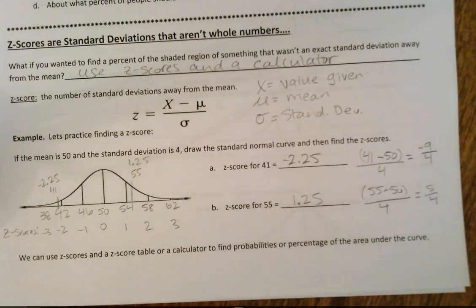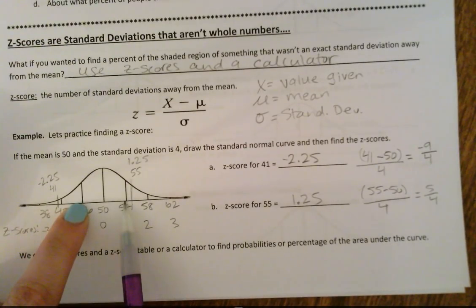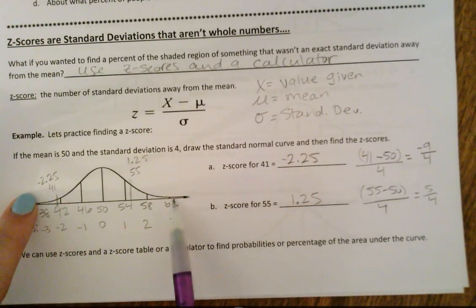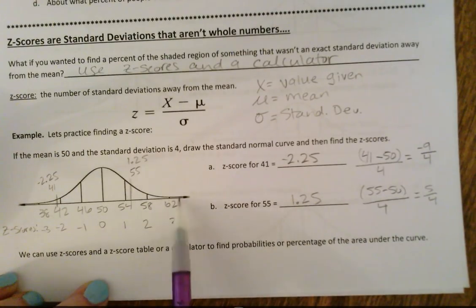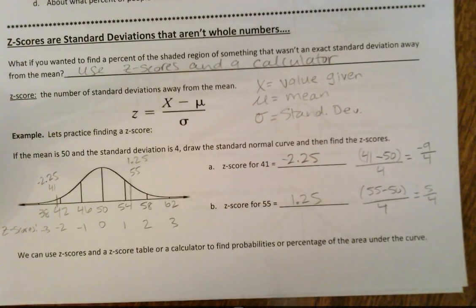Okay, so once we can find our z-scores, we're going to use our calculator to find the probabilities. So before, we used our empirical rule. Remember, it was 68 going 1 and below, 1 and above. Then we said 95% and then 99.7. What we're going to do now is find percentages like what's higher than 55. Well, we can't just add up percents because we're not including this whole region anymore. So our calculator is going to help me.